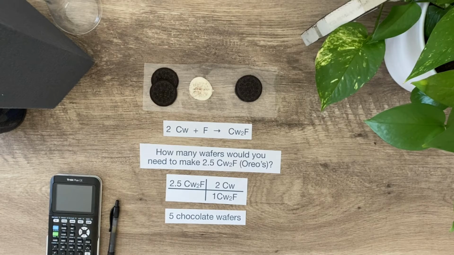Awesome. That's how we do stoichiometry. That's all it is. It's just asking questions about how much we need or how much we are going to make, and using the coefficients in the chemical reaction to figure that out.